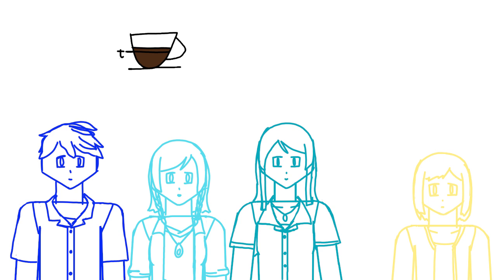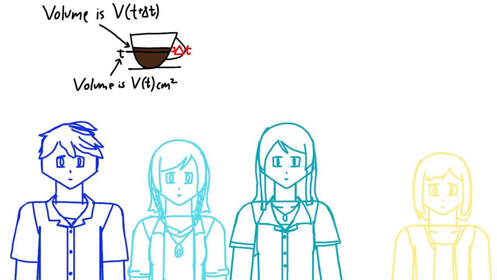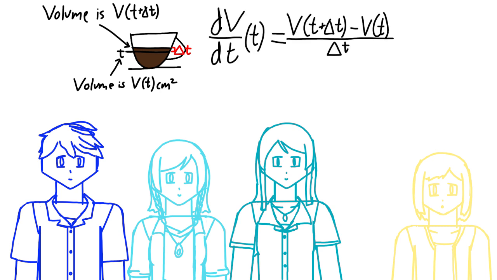You can call the duration between these 2 points in time delta t. And we can call the volume of the cup t seconds after the beginning v of t. So your second measurement will be equal to v of t plus delta t. I understand. I think. So, I'm guessing we can divide the difference in volume by delta t. Am I getting this right? Spot on!